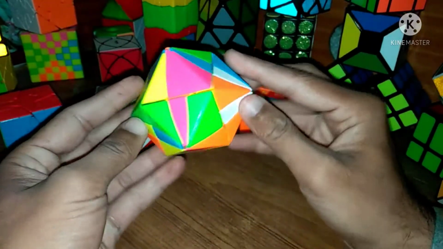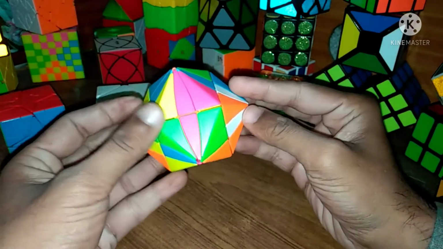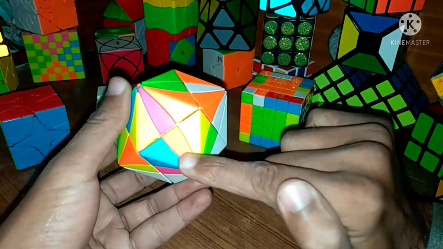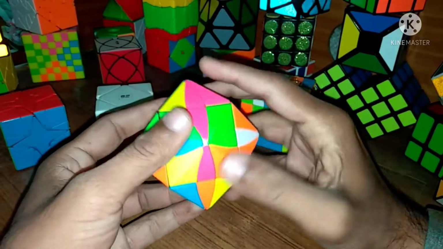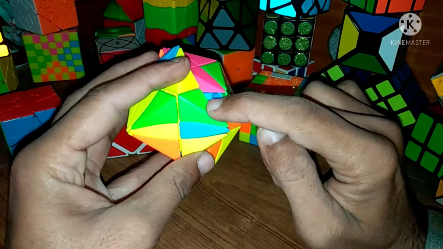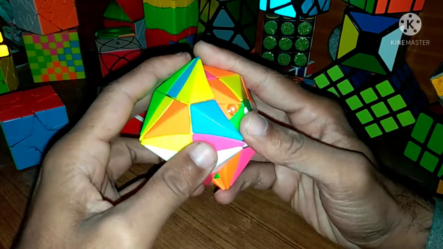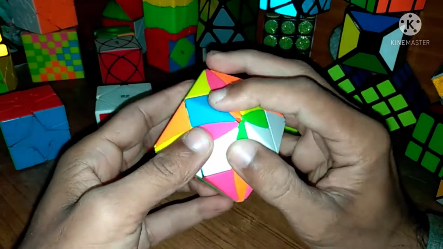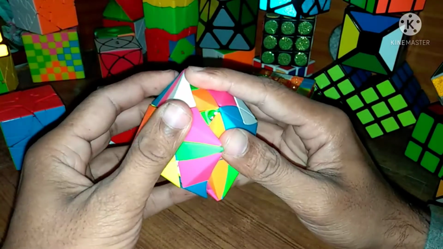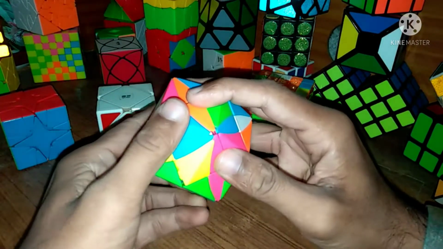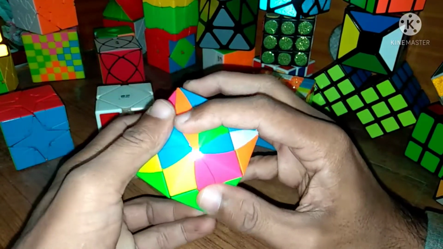And now we will place white and yellow on the left and right side, and we will solve over this middle portion. For example, in this position we will collect all blue, in this position we will collect orange, green, and on this side we will complete pink.